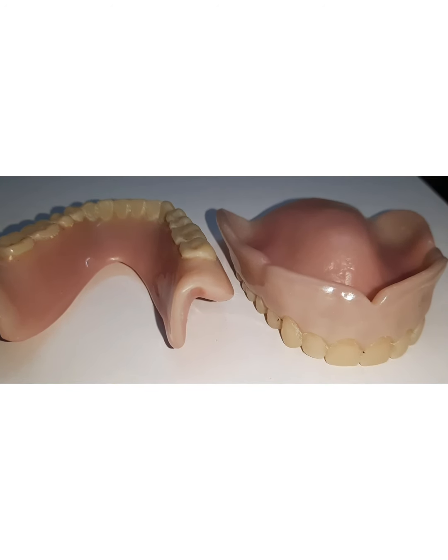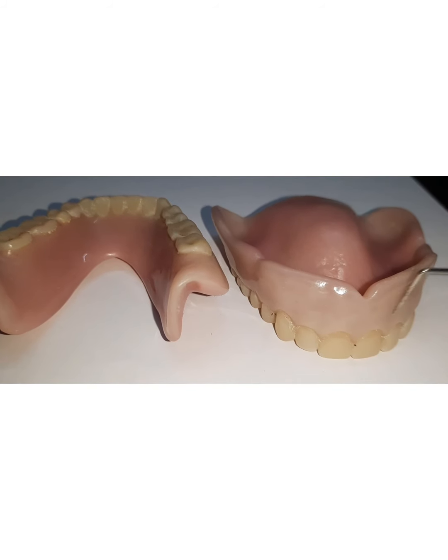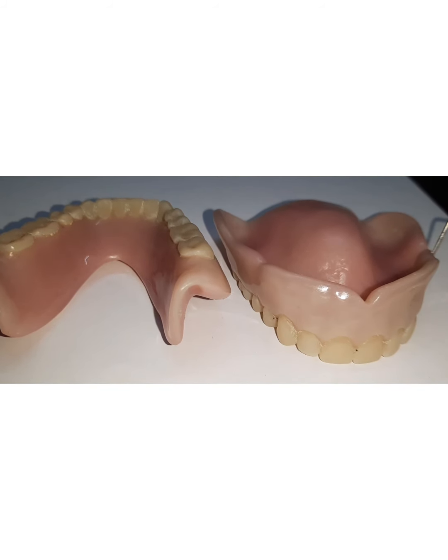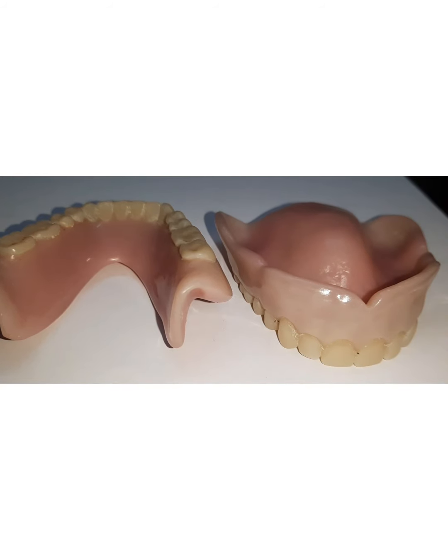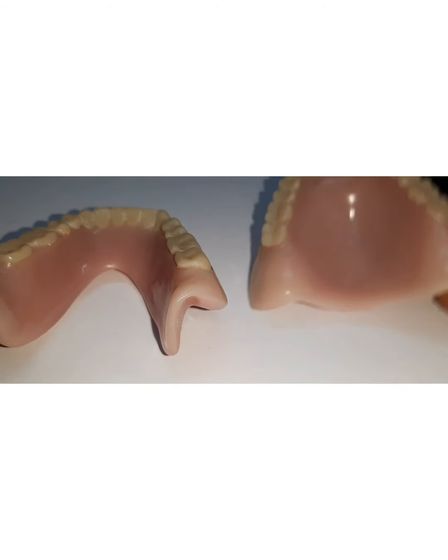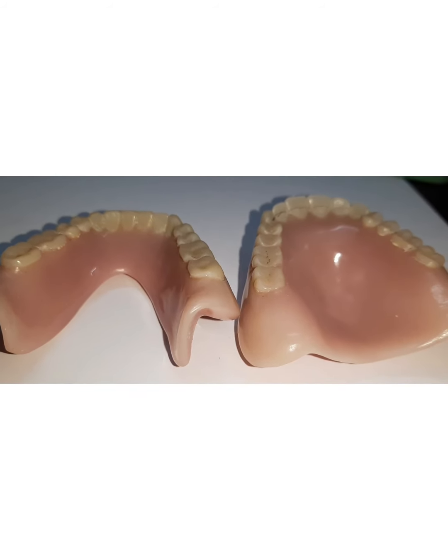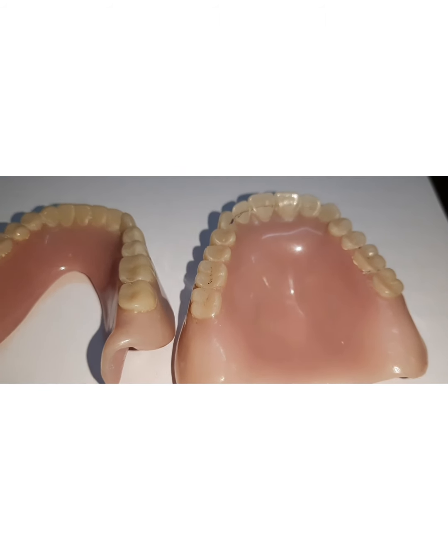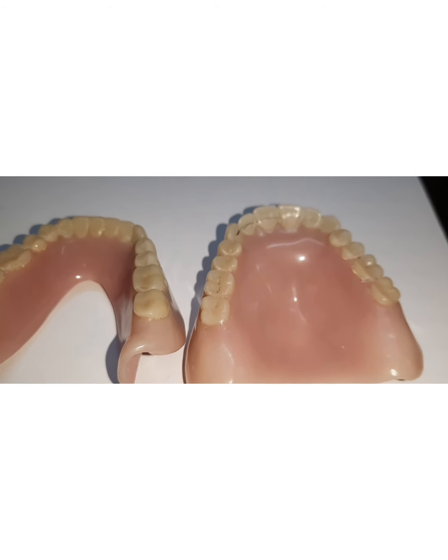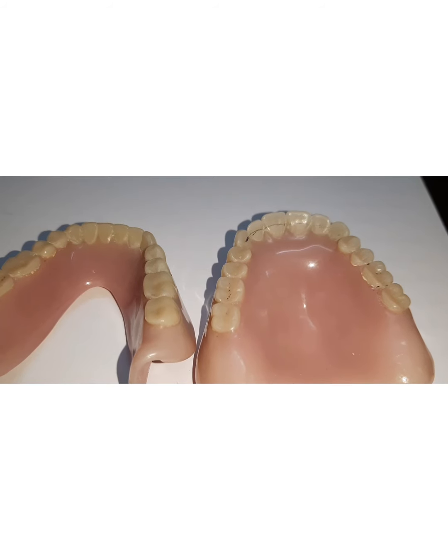So this surface includes the labial surface, the buccal surface, the lingual surface and the palatal surface. This is the palatal surface. As we said in the definition also, this surface should be highly polished, and that is the reason it is called the polished surface.